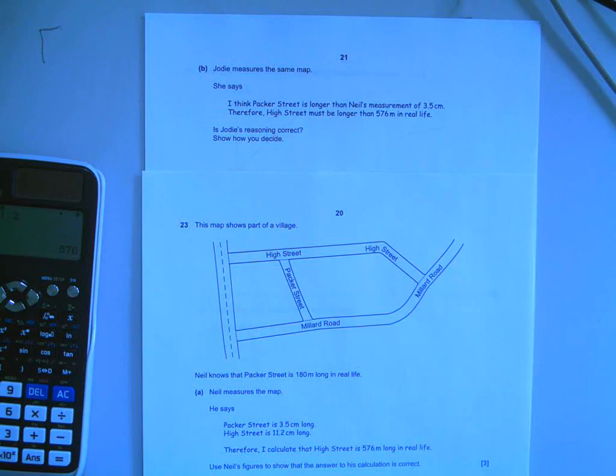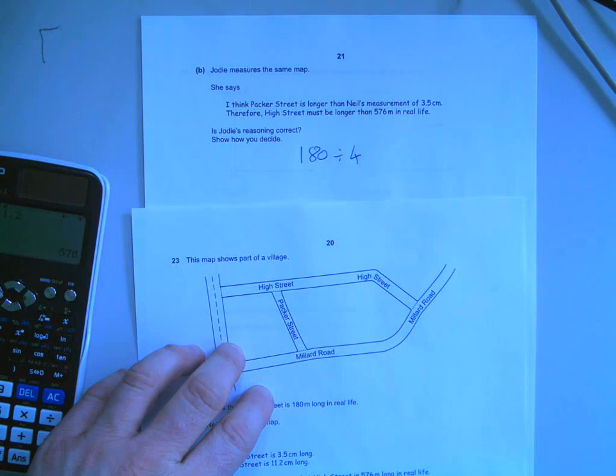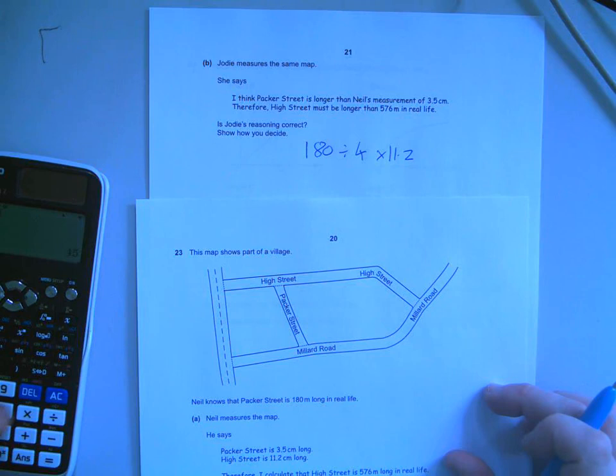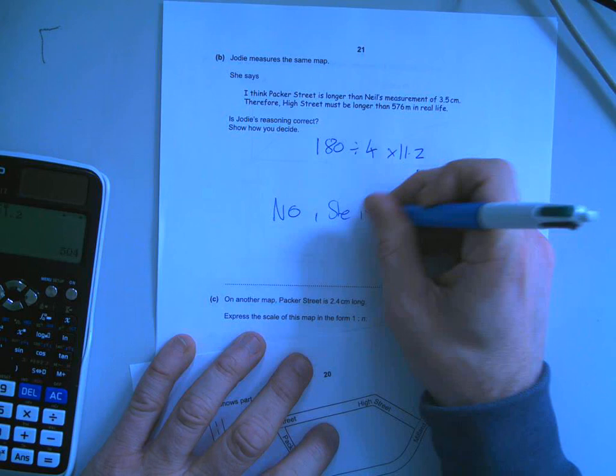So if Jodie now does 180 divided by 4, and times that by 11.2, that equals 504, which is less than 576, not longer. And that's how I would decide whether she's right. And I would definitely be writing, no, she is not correct. Okay?